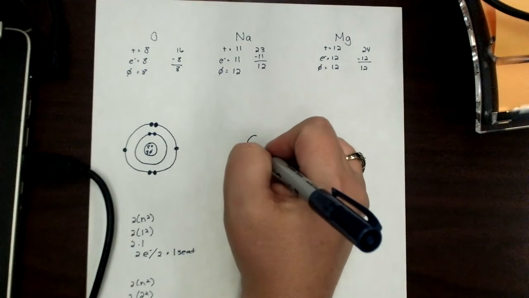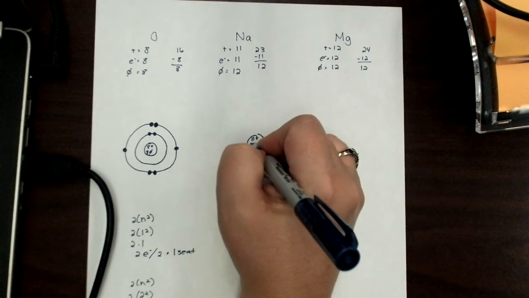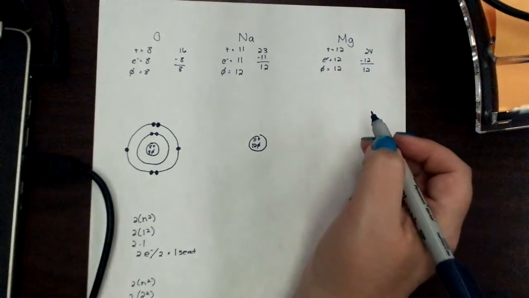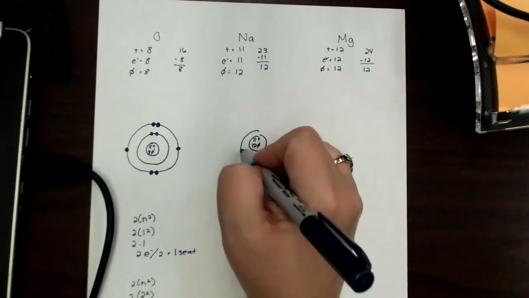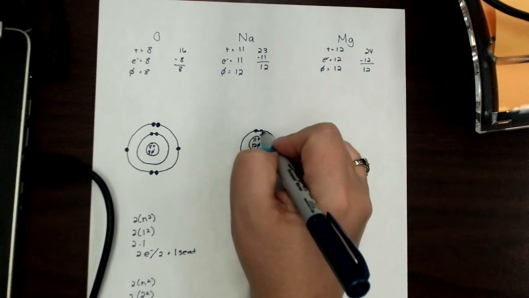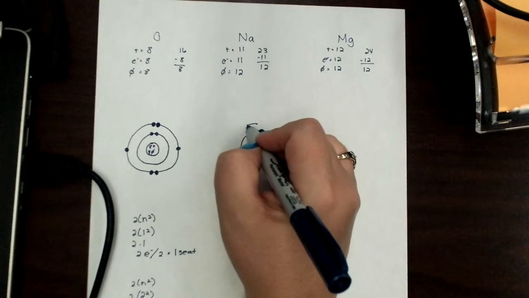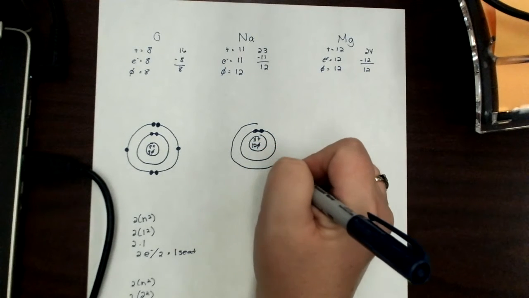So in the nucleus, 11 protons and 12 neutrons. First ring holds 2. So I have 9 left. Second ring holds 8.